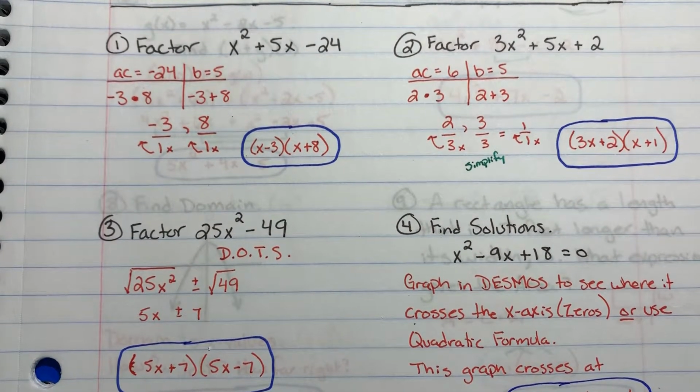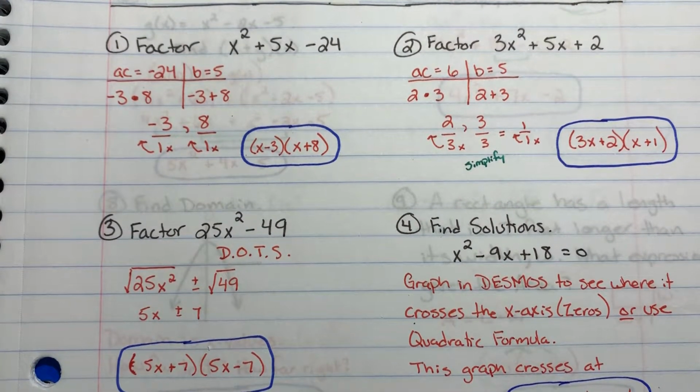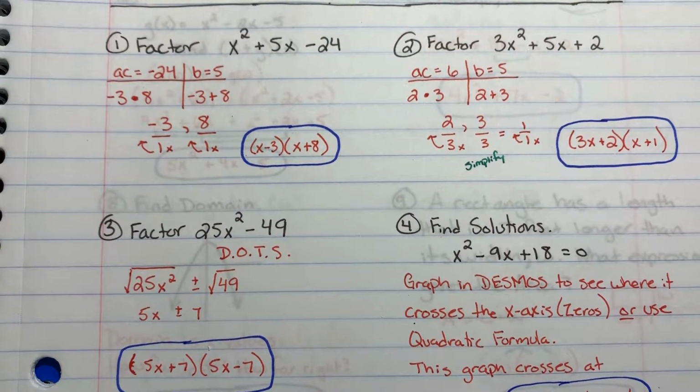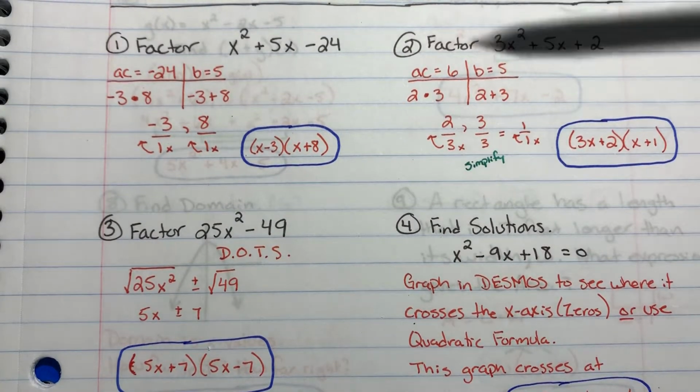Hey everybody, just wanted to give a quick explanation of some of the practice problems for the Cumulative Review 3. And these problems align with the Cumulative Review.